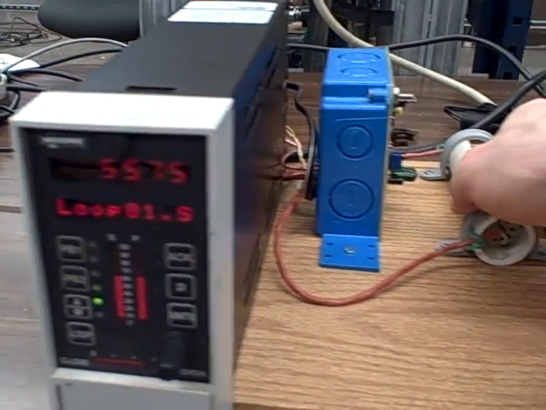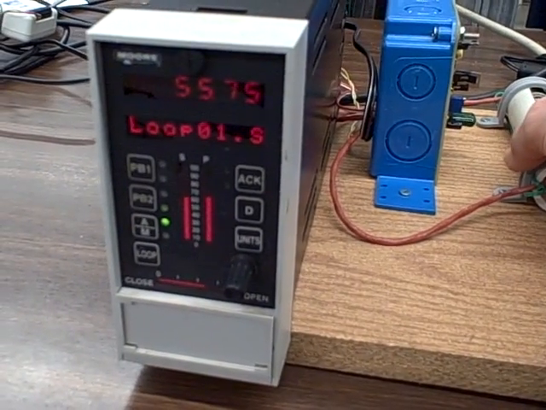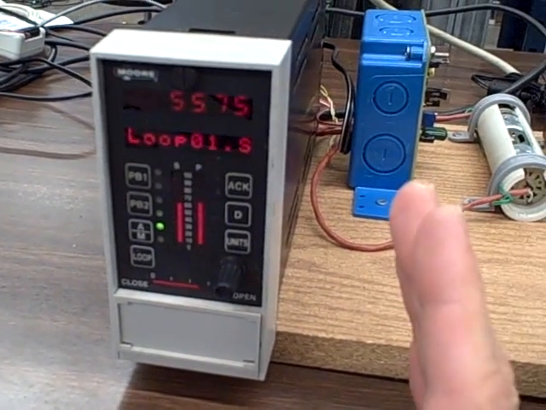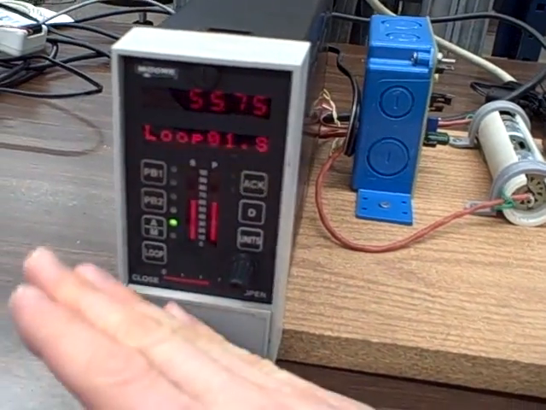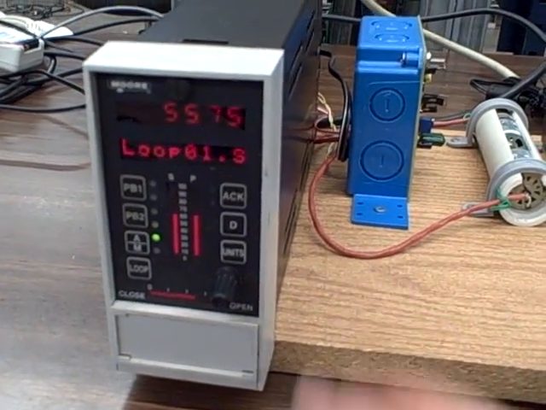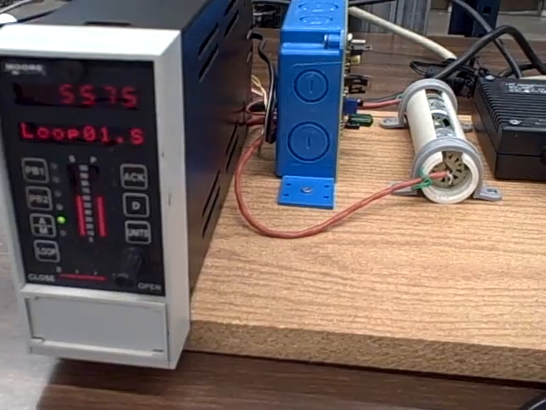I can slow down the motor, and it corrects and stabilizes. It does not run away like it did before and either go all the way off or all the way on. This, once again, is negative feedback, the way it should be for a stable loop.